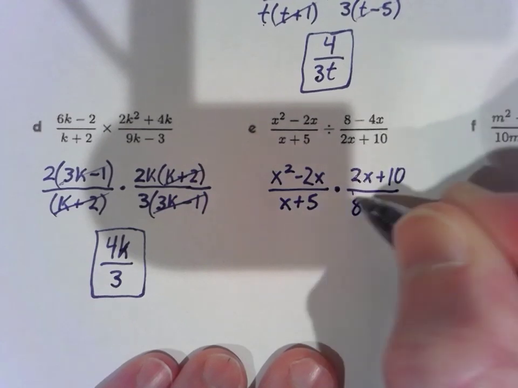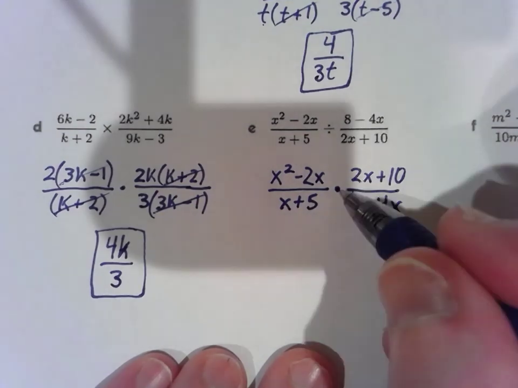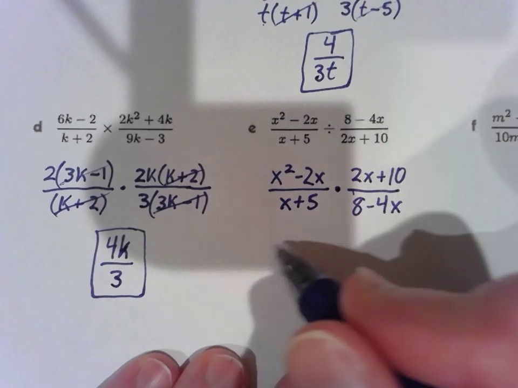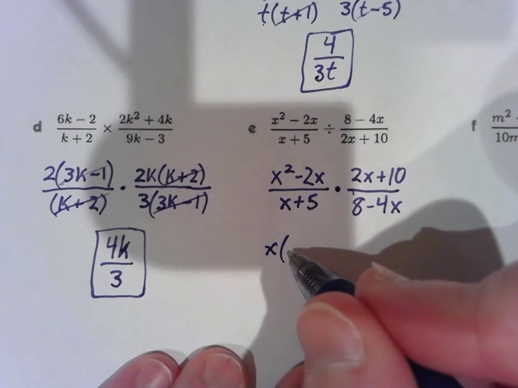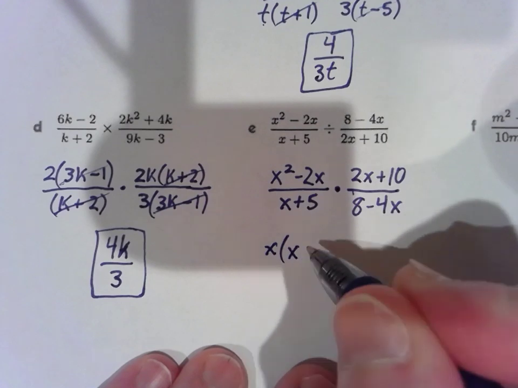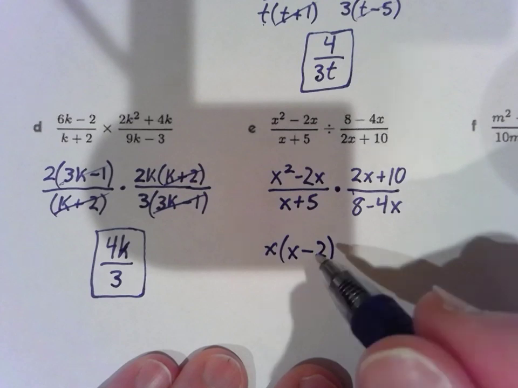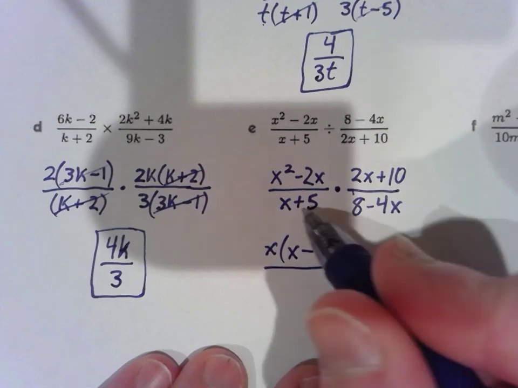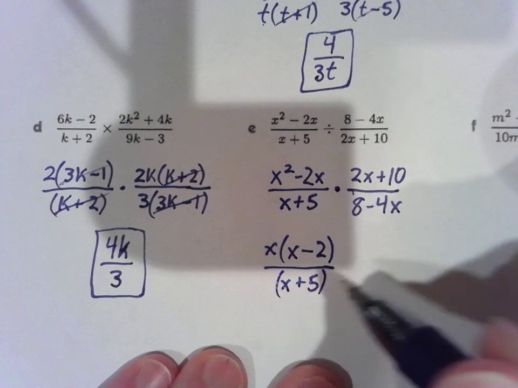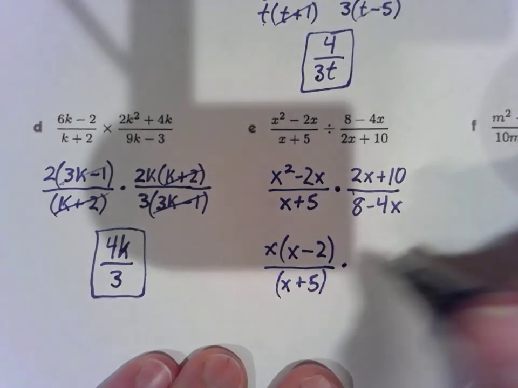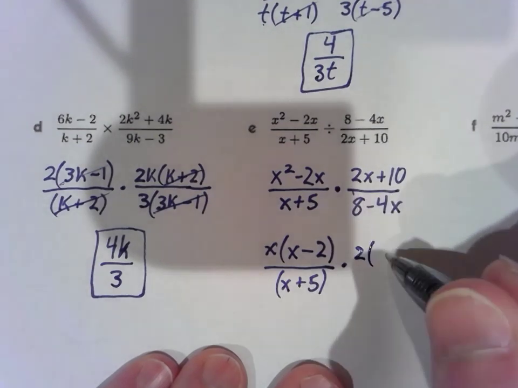Now that it's a multiplication problem, now I want to factor everything. X squared minus 2x, factor out the x. X times x is x squared, x times minus 2 is minus 2x. On bottom, x plus 5, nothing can factor, so I leave that in parentheses. 2x plus 10, 2 and 10 can both be divided by 2. 2 times x is 2x, 2 times 5 is 10.